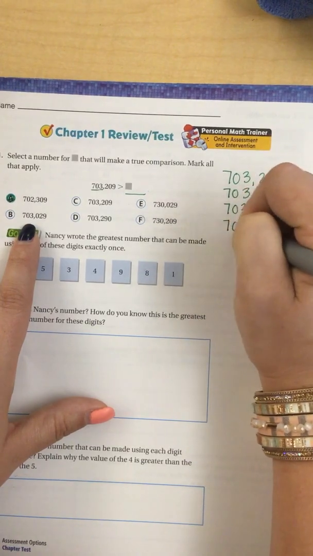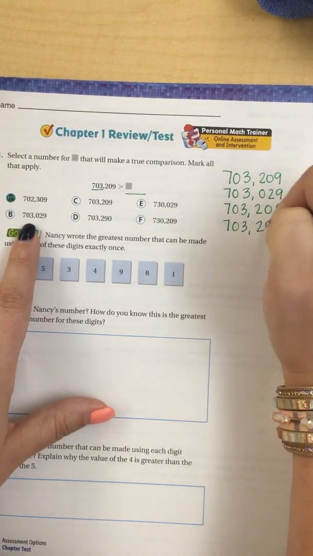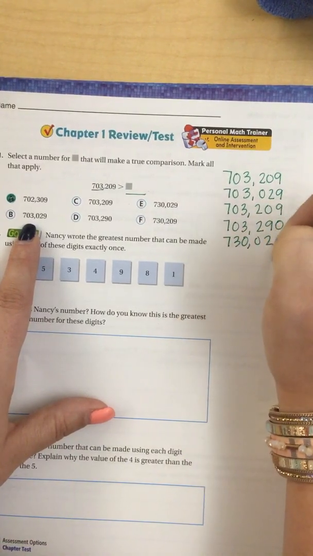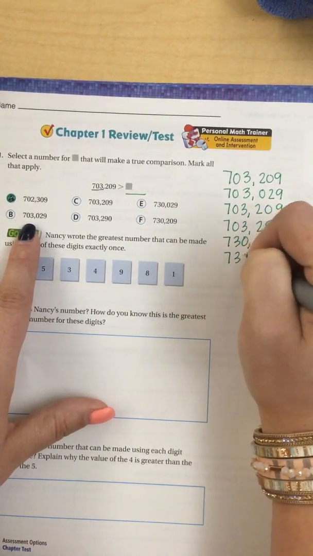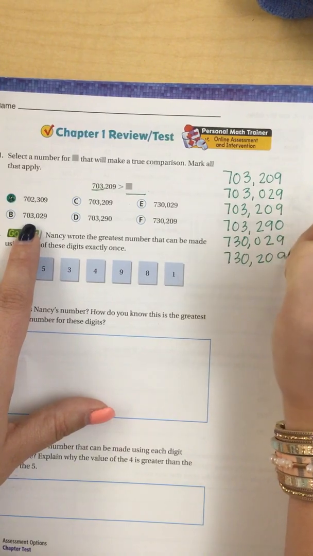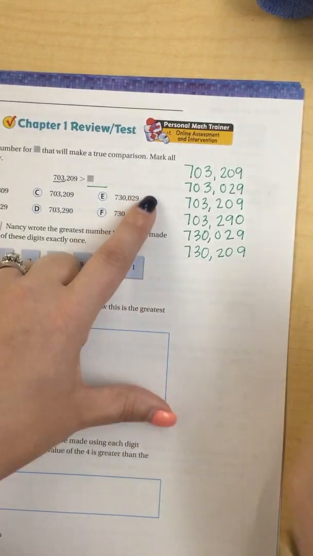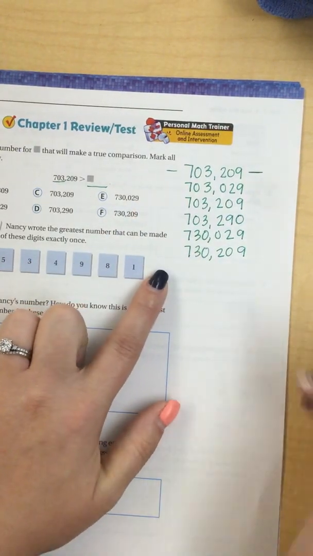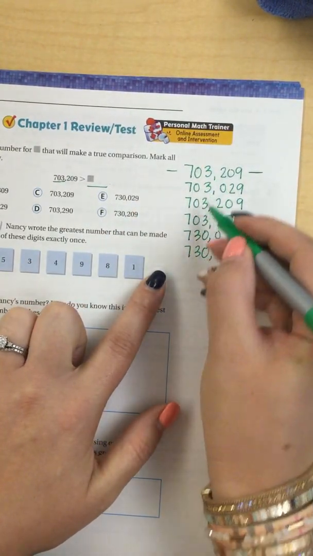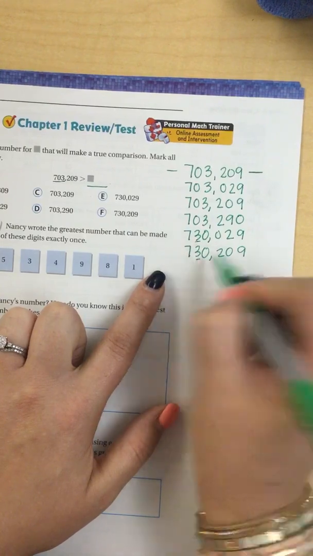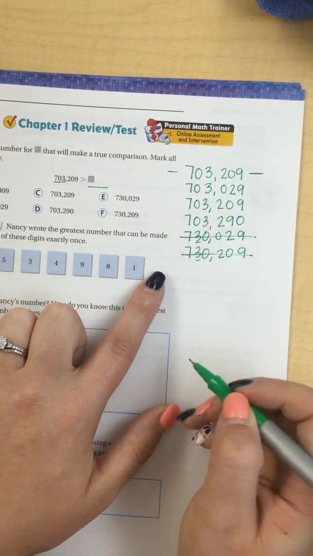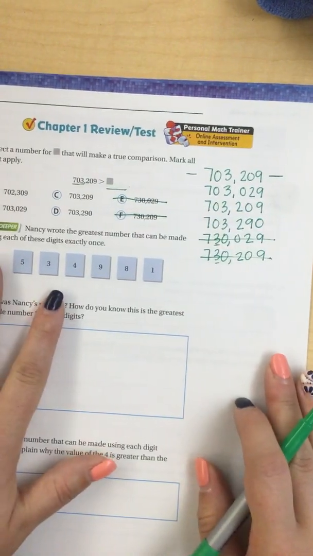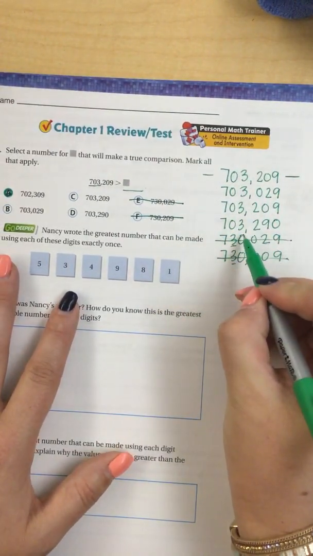So I'm just going to copy them all down, lining them up by their place value. Okay, now when I have these lined up, this is the number I want everything to be smaller than or less than. Well, I automatically can see that since these ones have a 3 in the 10,000s place, those are both out. So those ones couldn't possibly work. So then they all have 703,000.